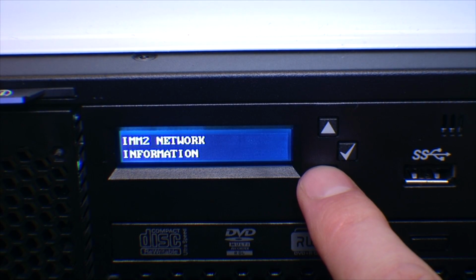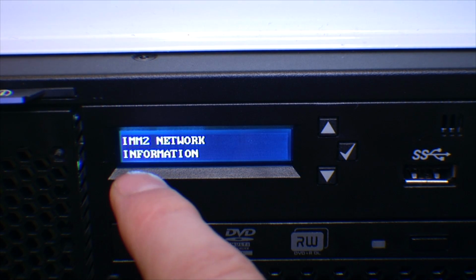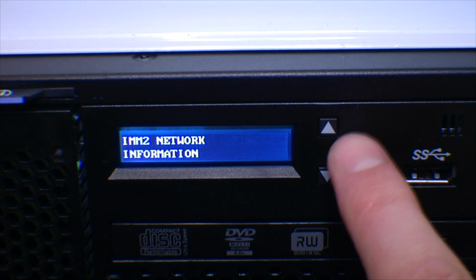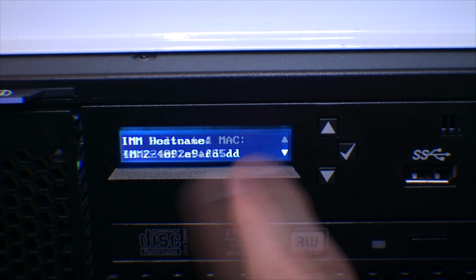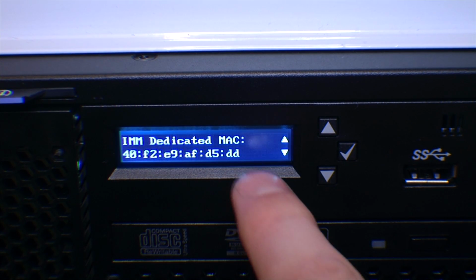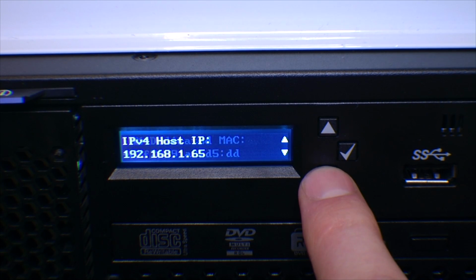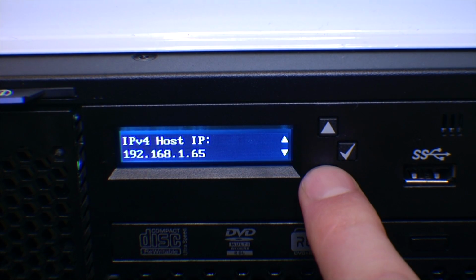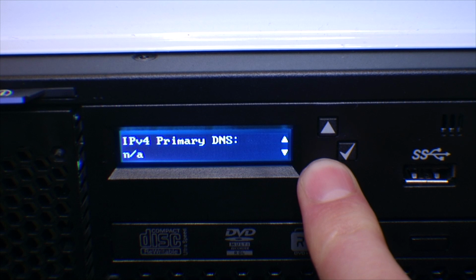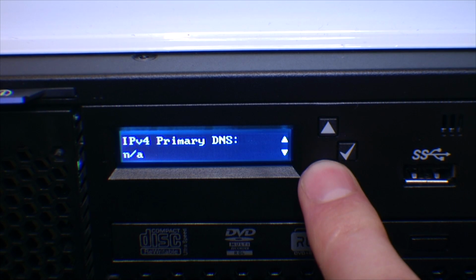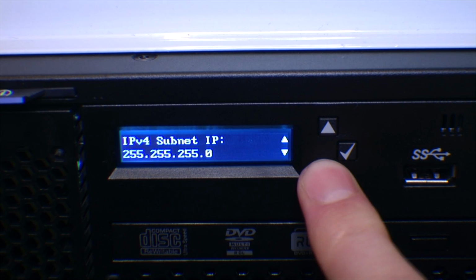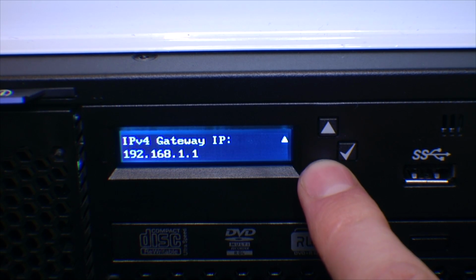go further down. We have the IMM2 network information. Let's go in there. We get the host name, we get the MAC address for the IMM, we get the IP number. The DNS server is not put into the system. You will see that in the IMM as well. None of them. Subnet mask is there, and default gateway.